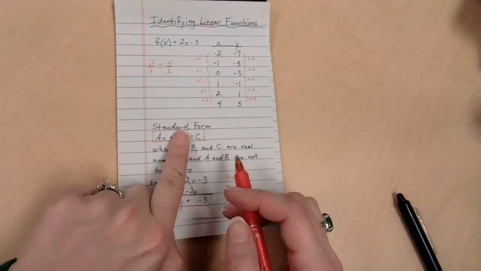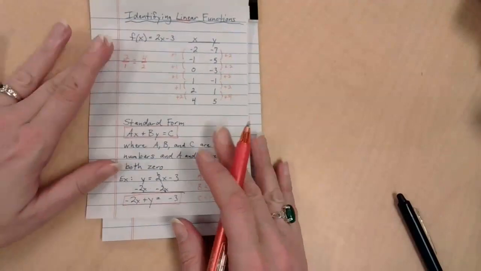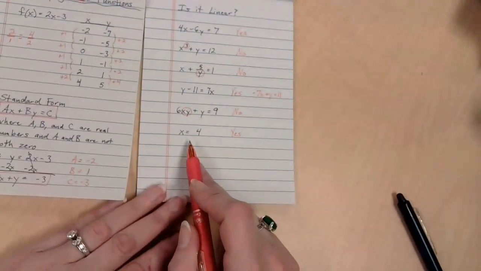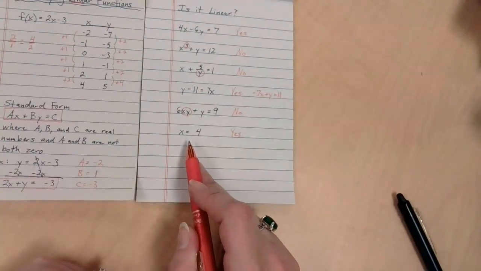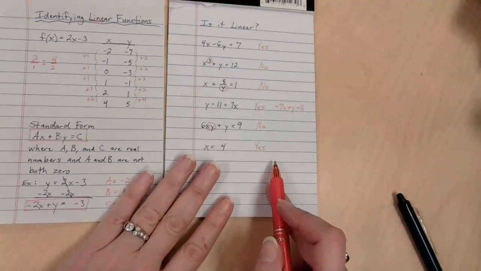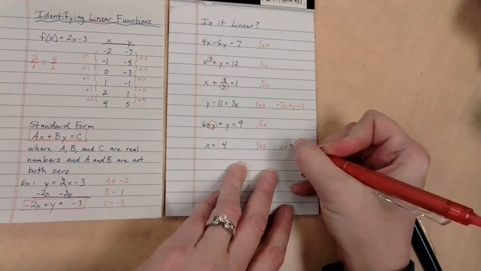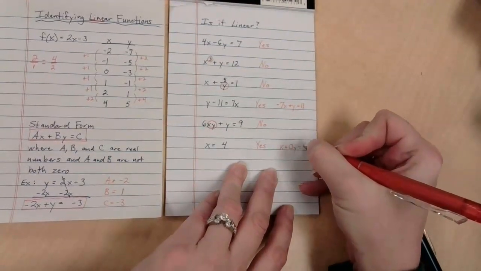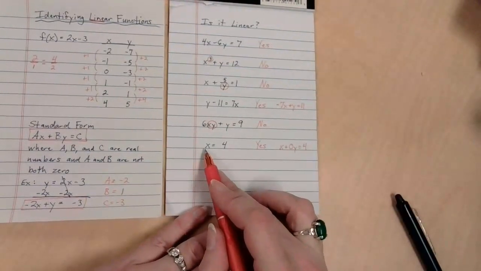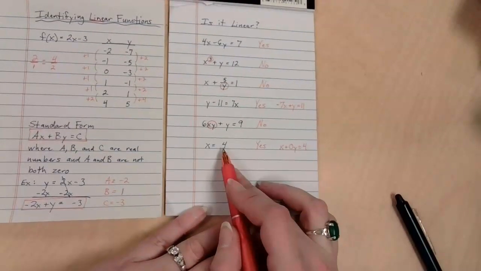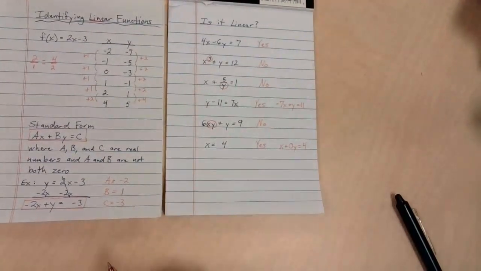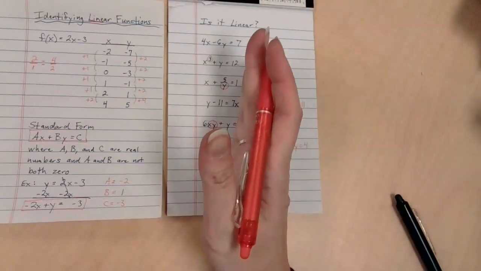And then this piece would be gone, and it would look kind of like this. If I wanted to see this as a standard form thing, here's how I would look at it. I would say that that is 1x plus 0y equals 4. So 1 would be my A, my B would be 0, and C would be 4. Yes, this is actually linear. Specifically, it's a vertical line, in case you care. Those are the ones that go straight up and down.